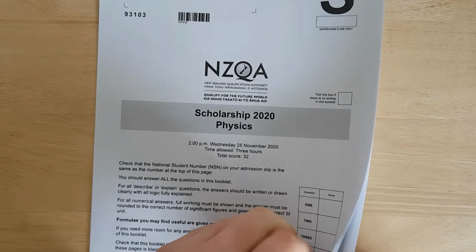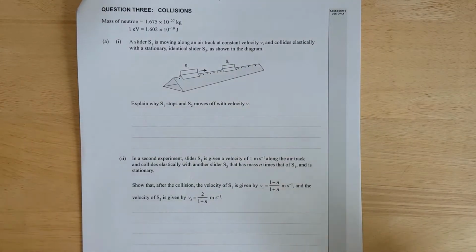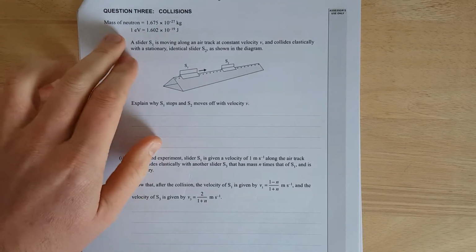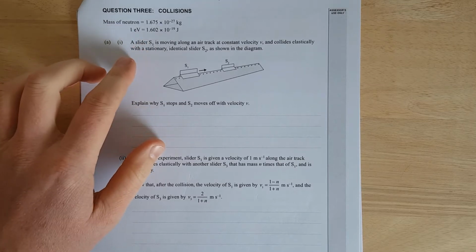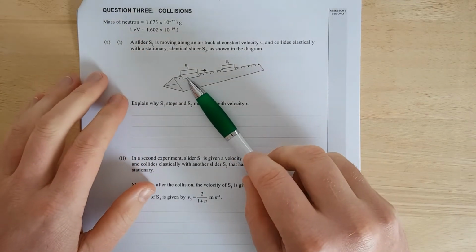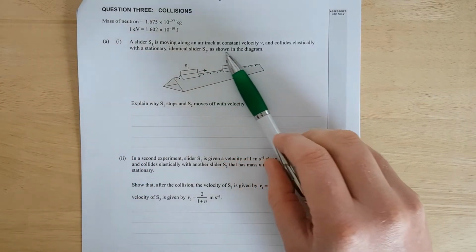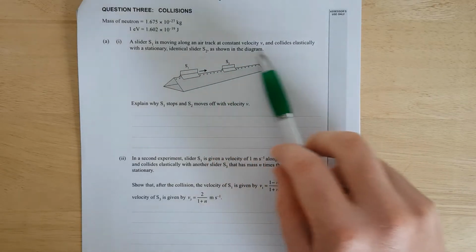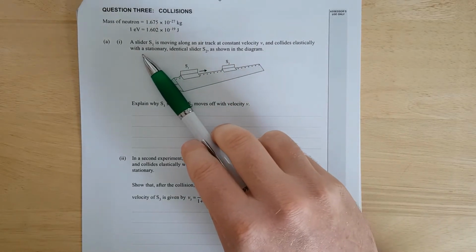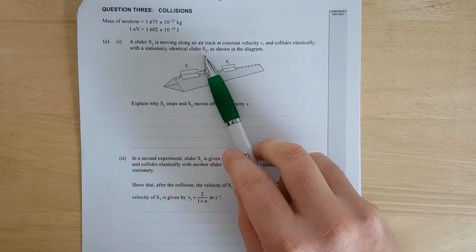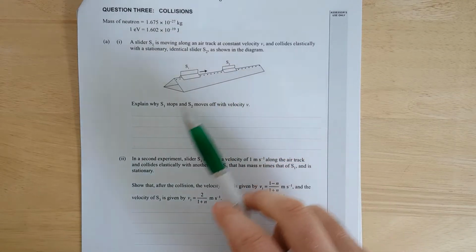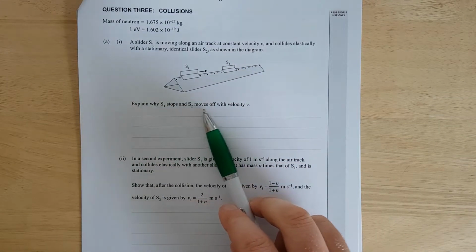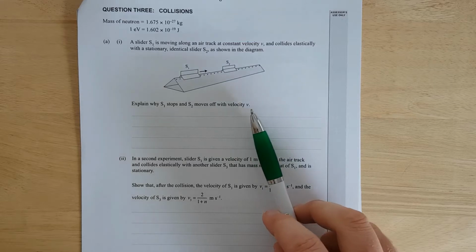2020 scholarship exam, question 3. Right, collisions. You've got mass, neutron and one electron volt. Slider S1 is moving along an air track at constant velocity and collides elastically with the stationary identical slider S2 as shown on the diagram. Explain why S1 stops and S2 moves off with velocity v.